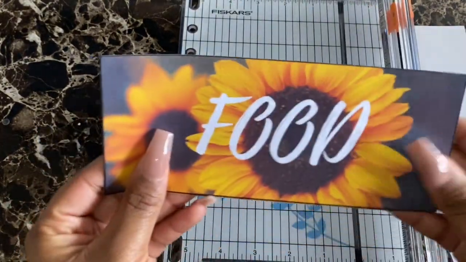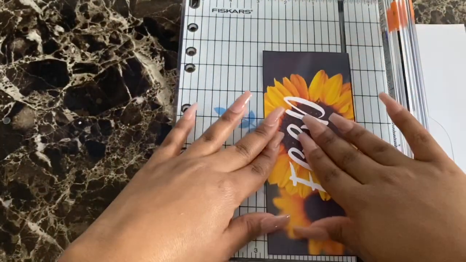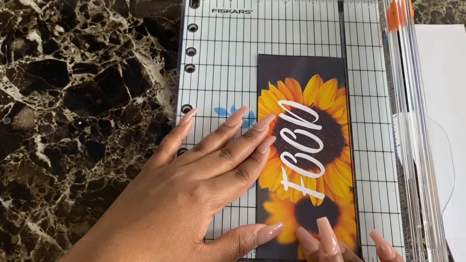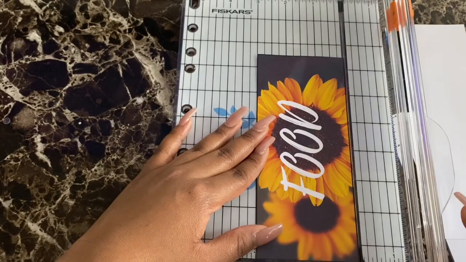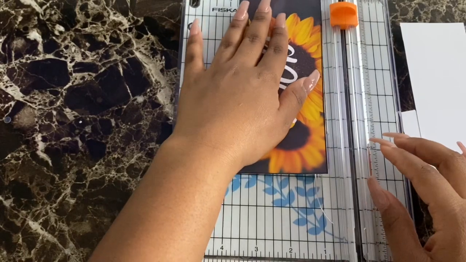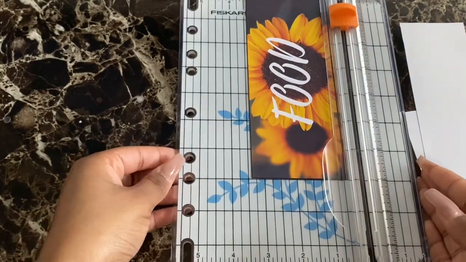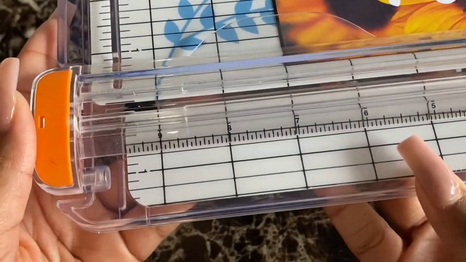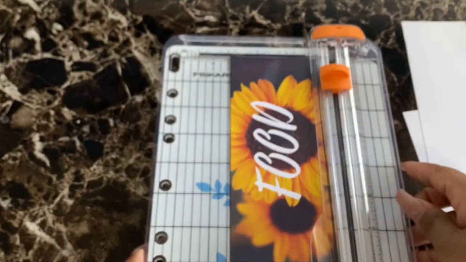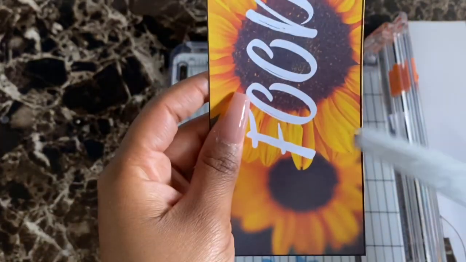Okay, and the end result should be just like this, and it should be 7 by 3 inches. So we'll go to 3 inches here. Okay, and then I'll line it up over here. And yeah, it's right at the, can y'all see that? That's 7. Okay, let me just clean this up real quick.